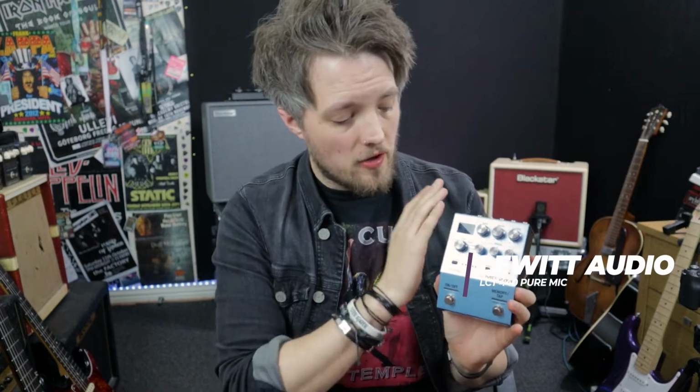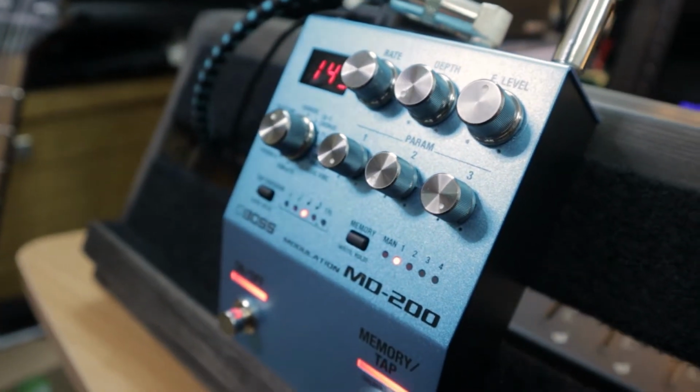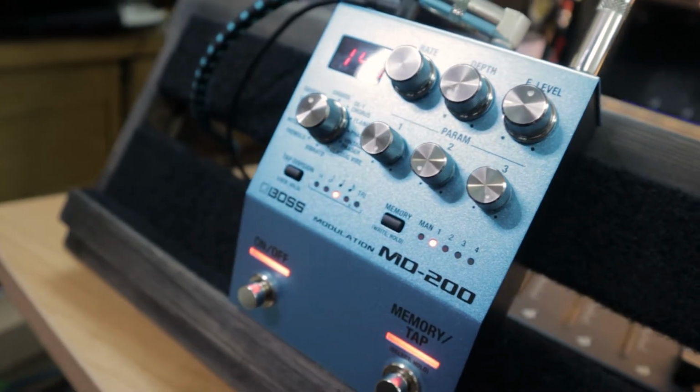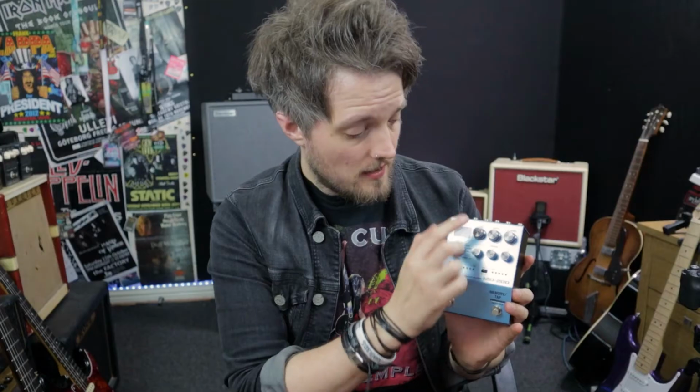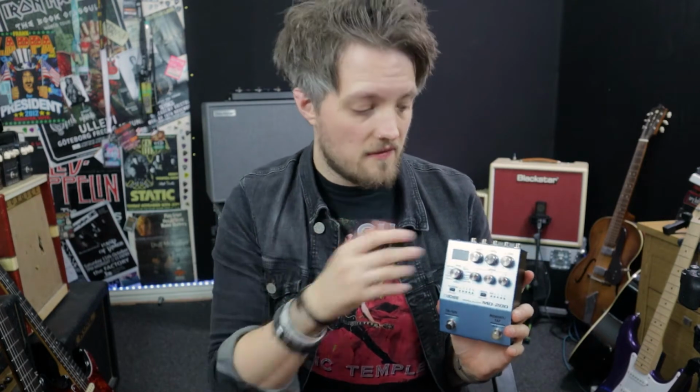So on the top of the unit, we've got a bunch of different controls. It looks a lot more complicated than it really is. We've got a 12 position switch here, which controls which type of modulation you've selected. We've got a rate, depth, and effect level. So the rate controls the speed of the modulation. So if you're using time-based modulation like Tremolo, you can actually use this to increase or decrease the speed. The depth is sort of the intensity of the effect, and the effect level is the loudness of the effect.